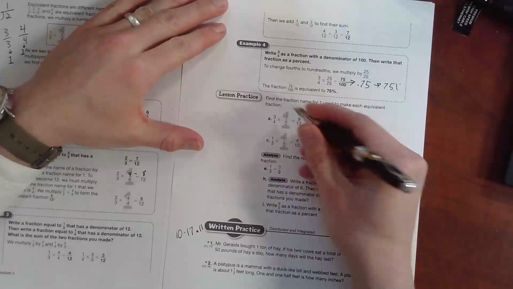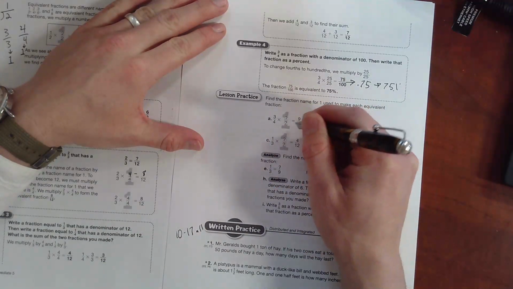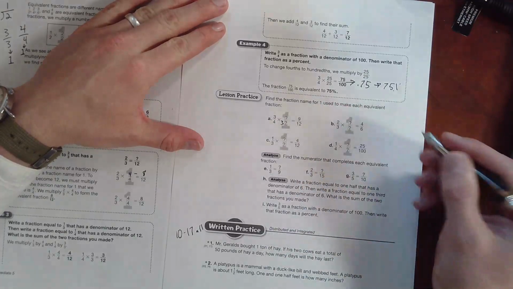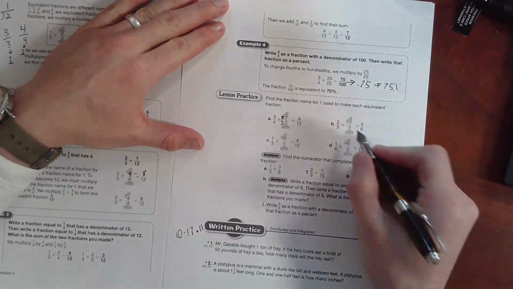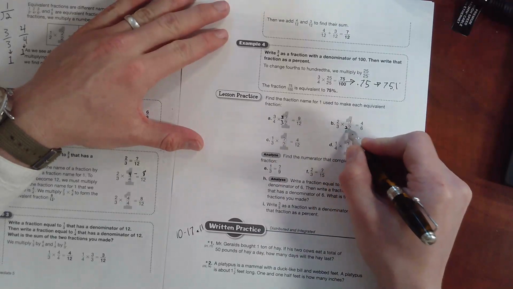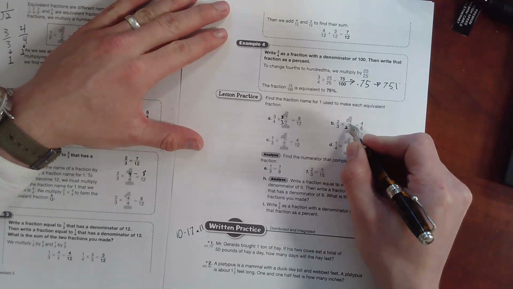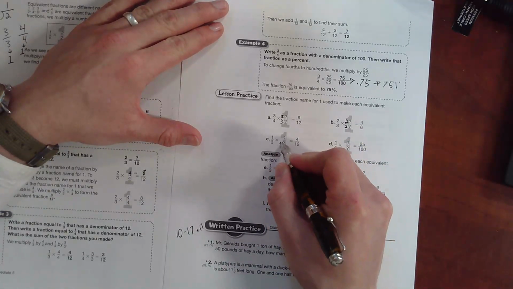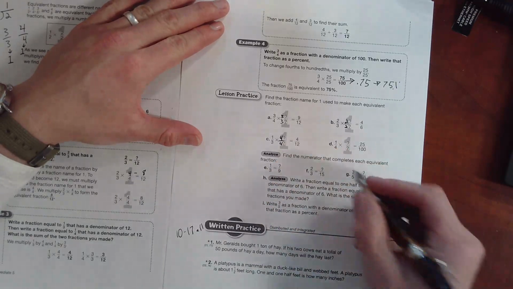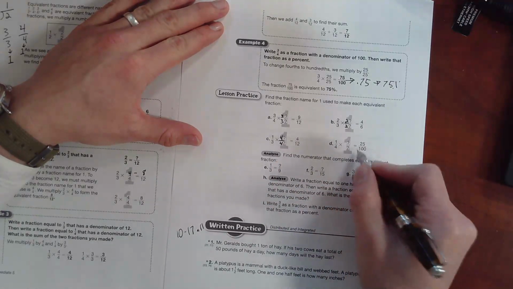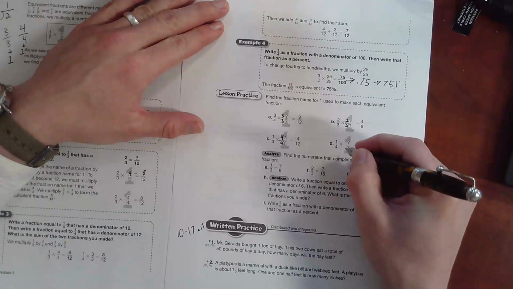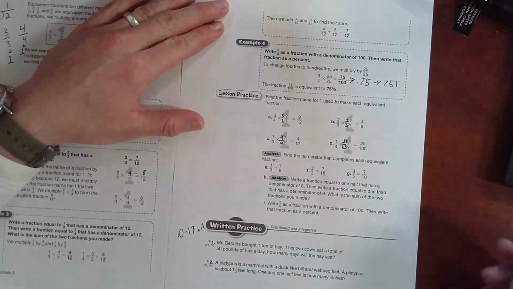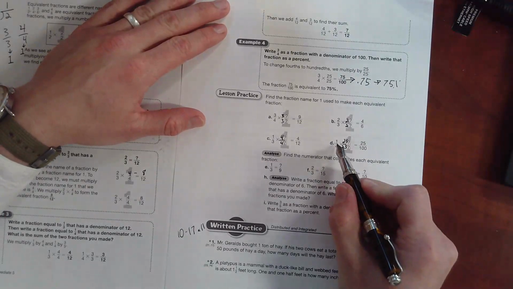Alright, 4 times 3, so 12. 4 times what equals 12, and that's 3. 3 times 3 equals 9. So 3 times what equals 6? Well, that's 2. 2 times 2 is 4. 3 times what is 12? That's 4. 4 times what equals 100? Well, they showed you that up here, so that one is nice and easy. So 25 over 25. Also, it helps because 1 times 25 is 25.